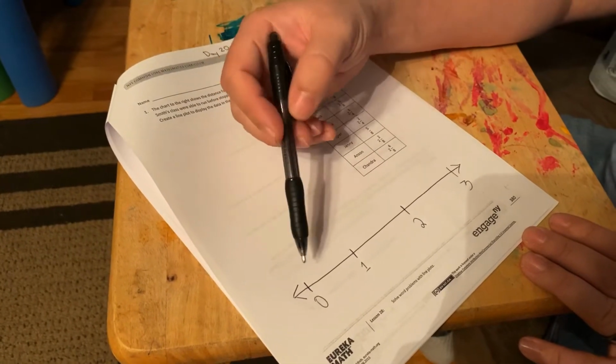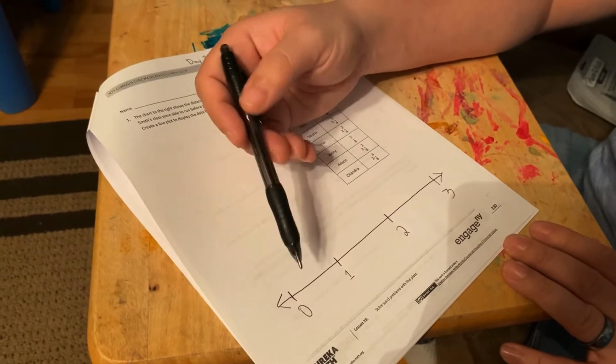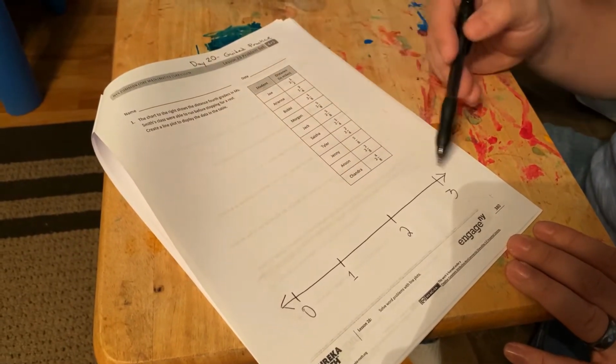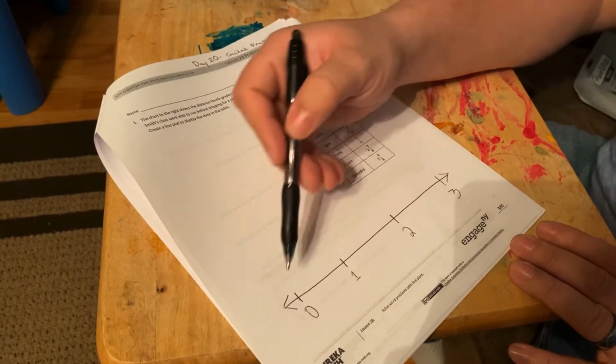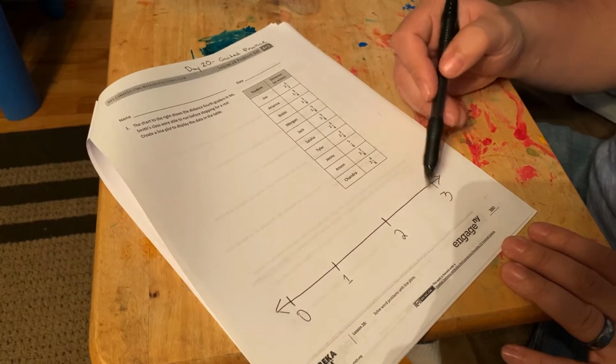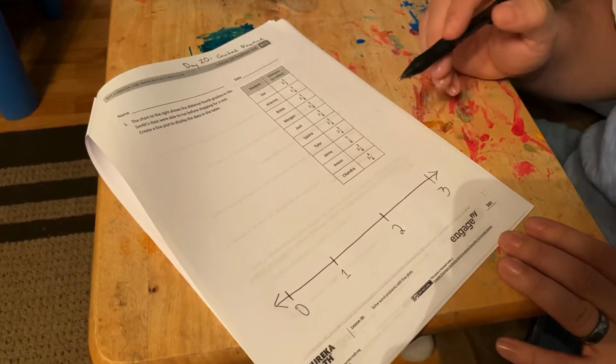So that's why I've labeled this line plot starting at 0 and going all the way to 3. Because none of my numbers go below the whole number 0, and none of my mixed numbers go above 3 wholes.